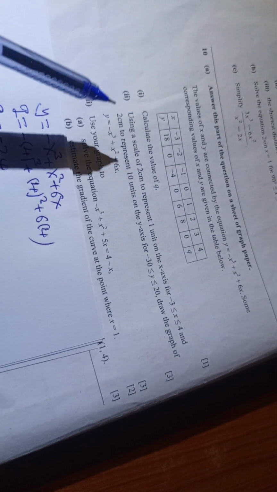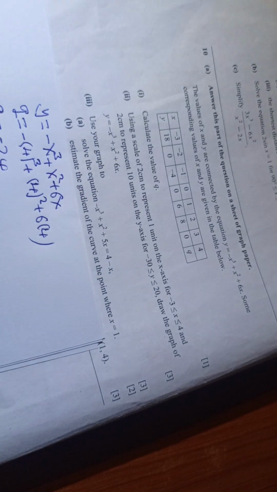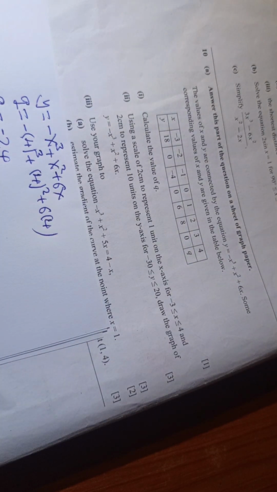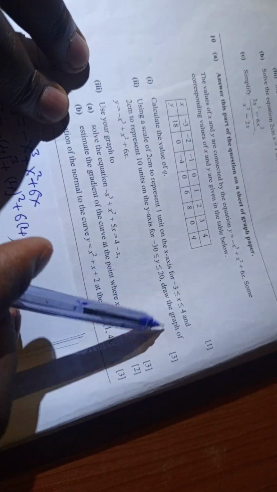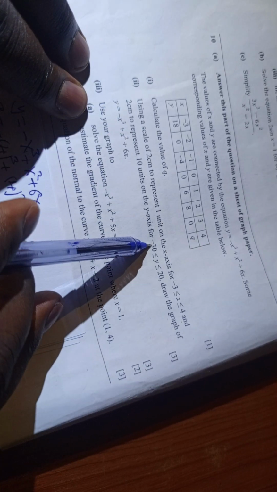The next question reads: using a scale of 2 centimeters to represent 1 unit on the x-axis, which means on the x-axis we use this graph paper. In the x-axis, 2 centimeters represents 1 unit, so this is 2 centimeters. So 1, 2, 3. Now they're saying numbers from negative 3 to 4, and 2 centimeters to represent 10 units on the y-axis, from negative 30 to 20, draw the graph of this.